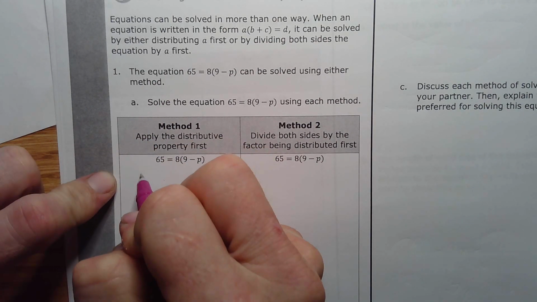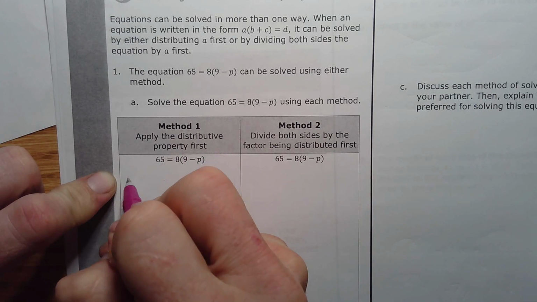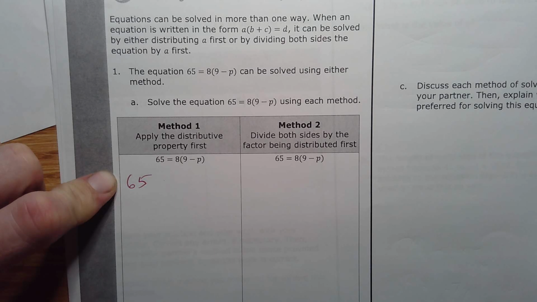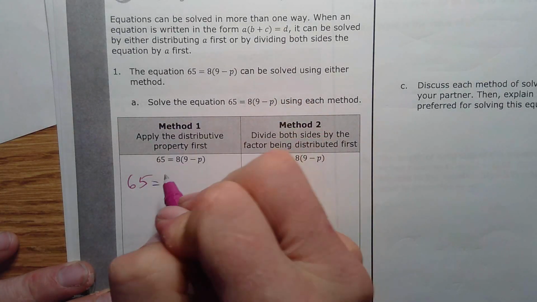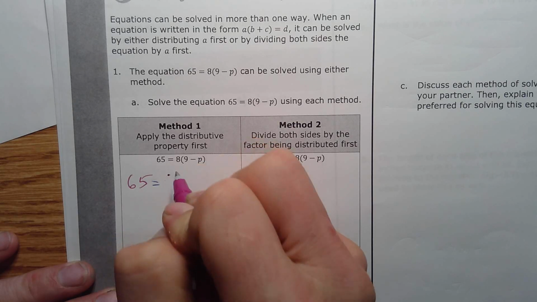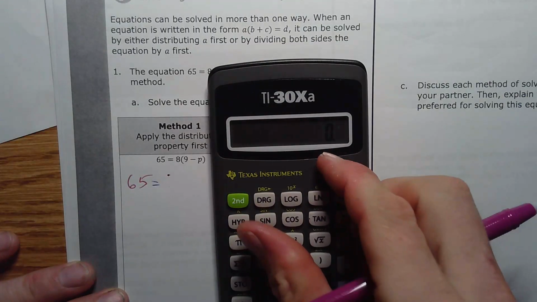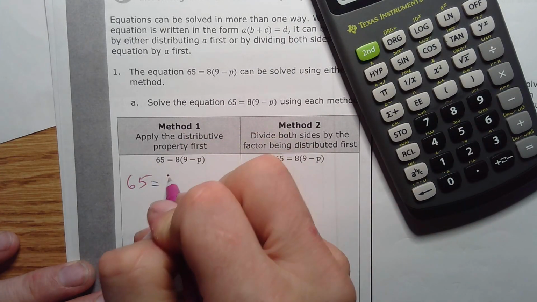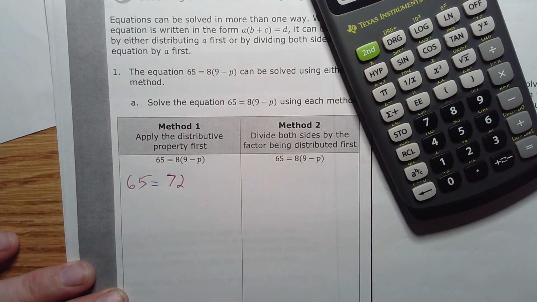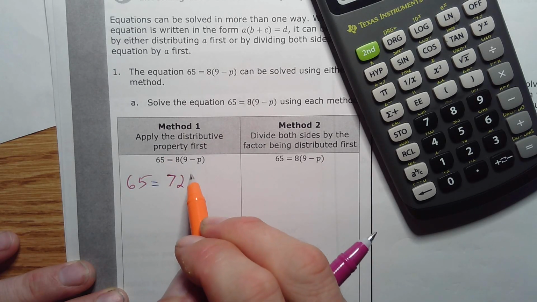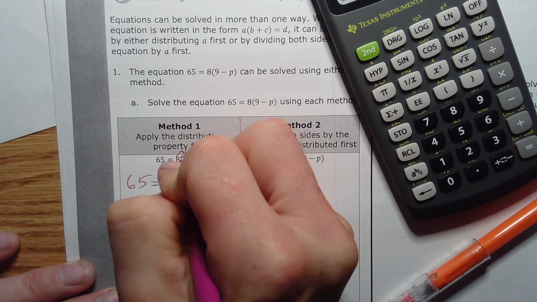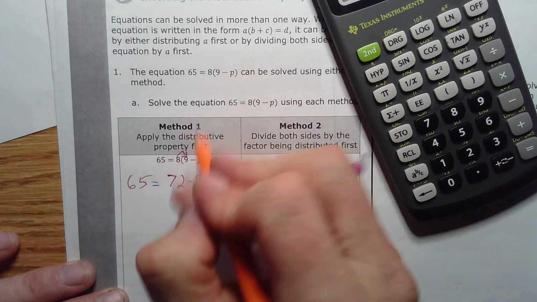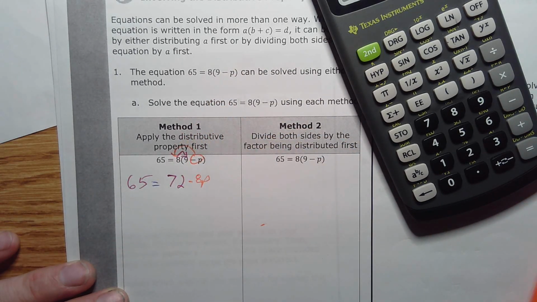Okay, so we're going to carry that 65 down. Let's do constants as purple. 65. I need another color for the variable. Where'd my blue go? There, it's blue. 65 equals, and then it's going to be 8 times 9, 72 I believe, but always check. 8 times 9 is 72. 72 minus 8p, right? 8 times 9 is my constant term, and then 8 times p is my variable term.